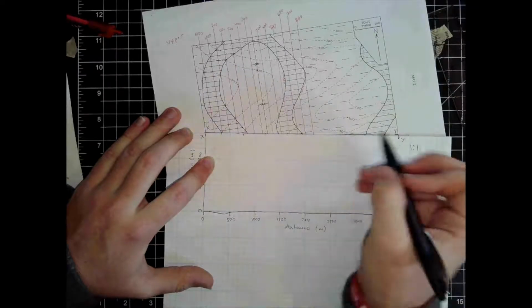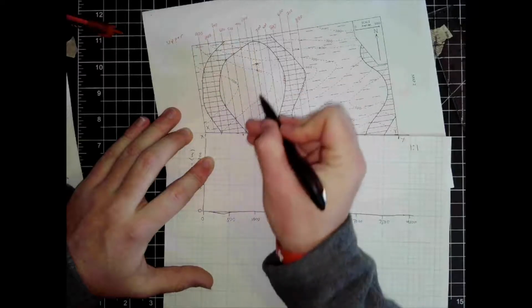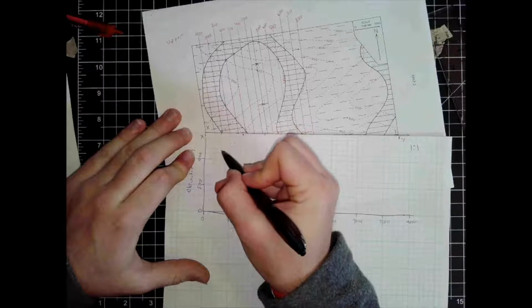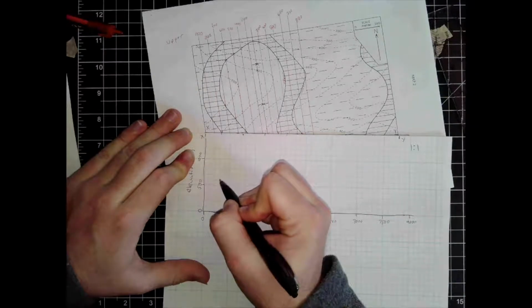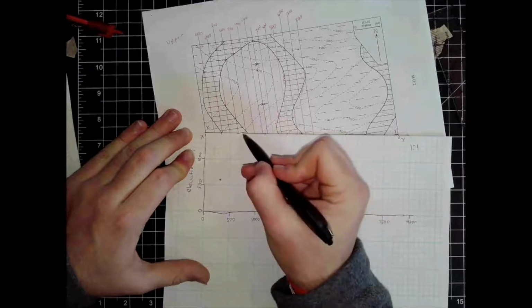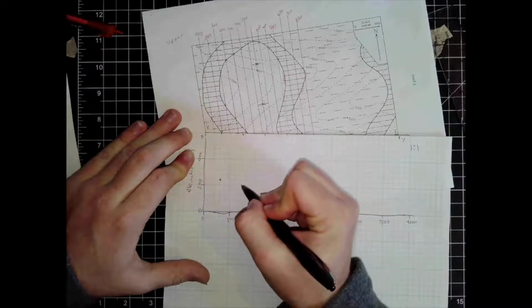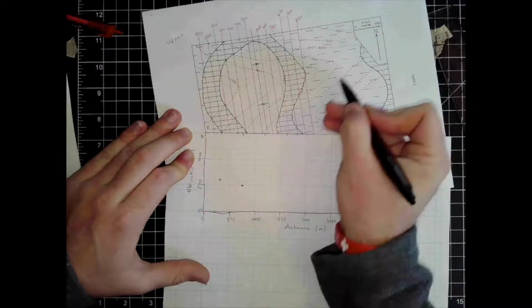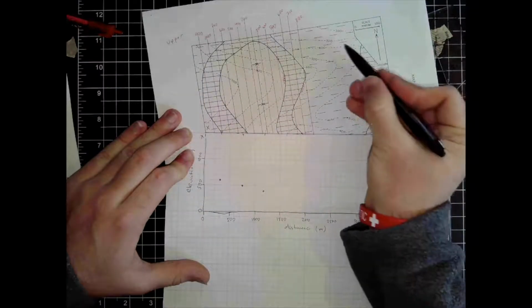Okay. So this topo contour is at 600, and so I'll bring it straight down the grid from where it intersects to 600, make a dot. This one is 500, so straight down to 500 meters elevation, put a dot. 400, 300.